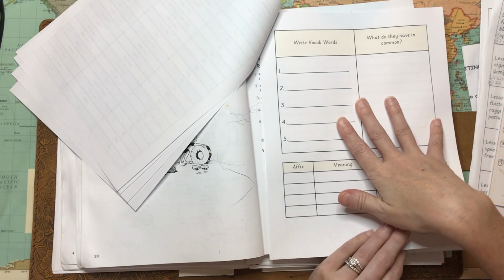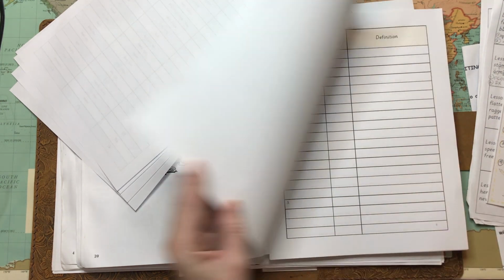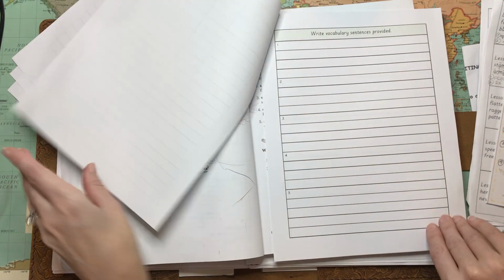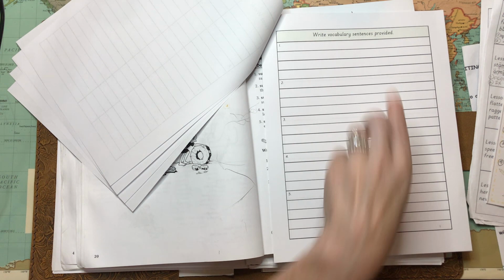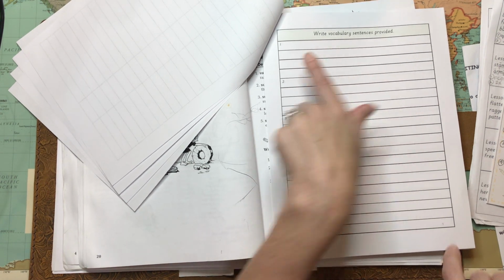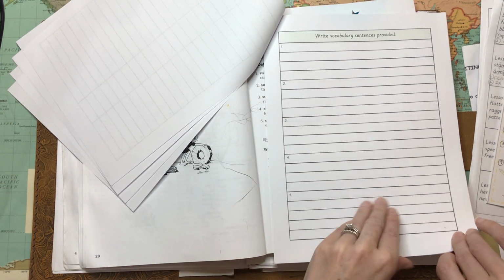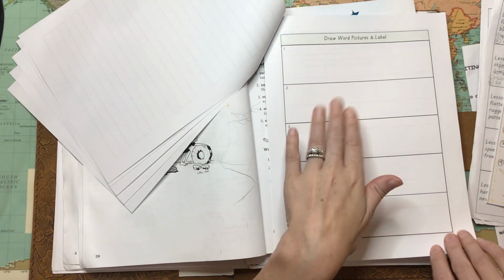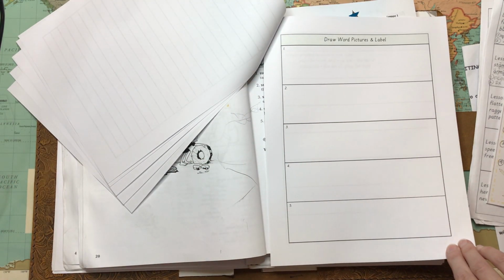So again, I like to color code things. So yellow is day 1. Green is day 2. It says write vocabulary sentences provided. So these come with sentences in the book. I like to have them write them out. Draw word pictures and label.